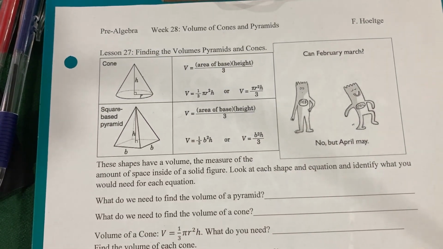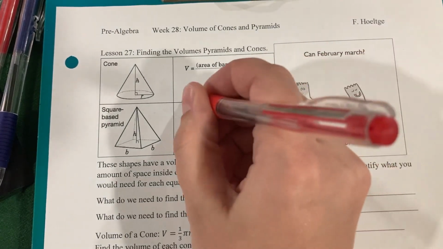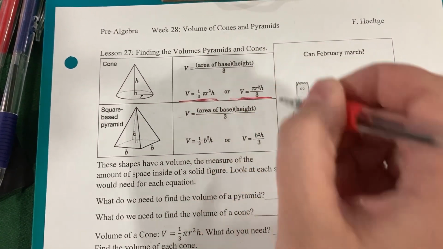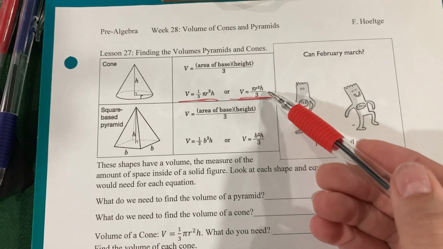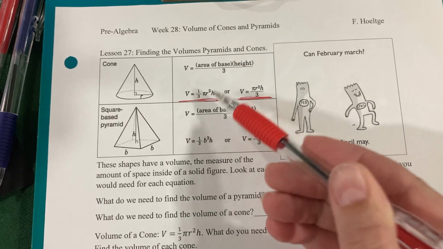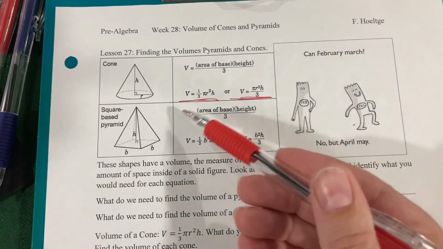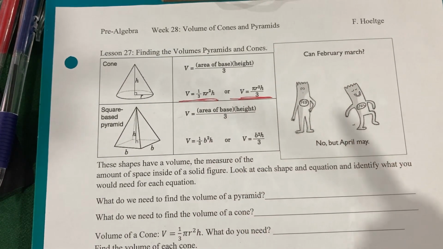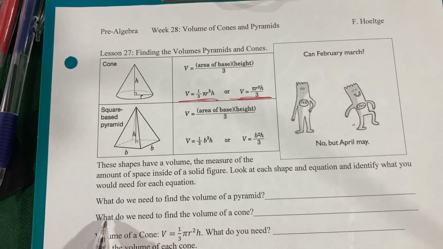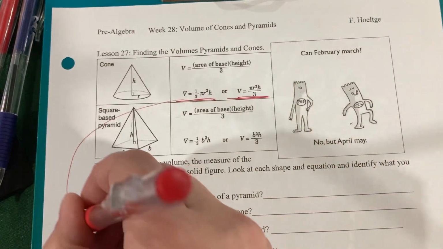Cone. So if we were to do a cone, here are the two versions that we will be using. I don't really use this one a lot. I use this one all the time. So you pick what you want to do. But that's what I'm going to do. Okay, that one. Let's see here. We'll come down here. We'll talk to this one.